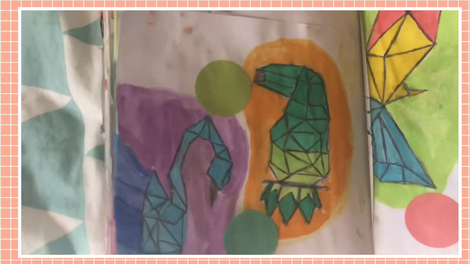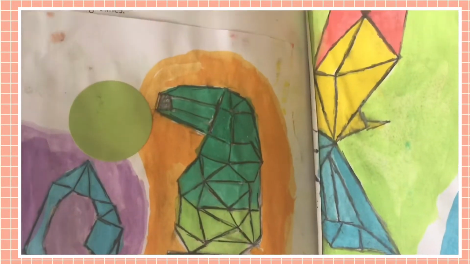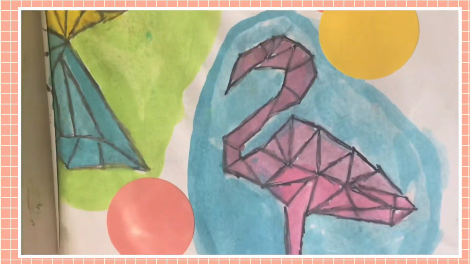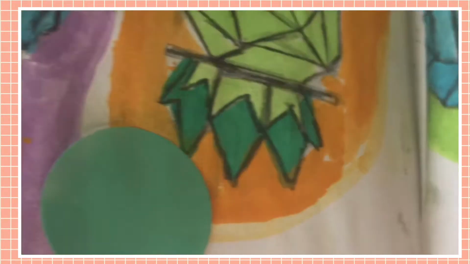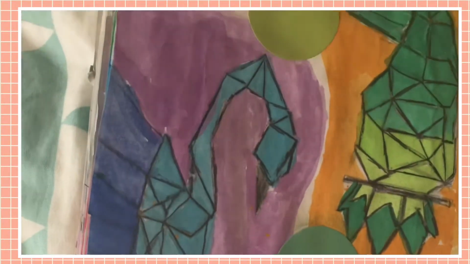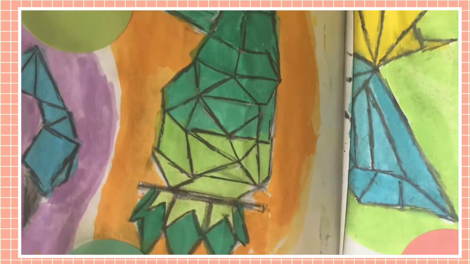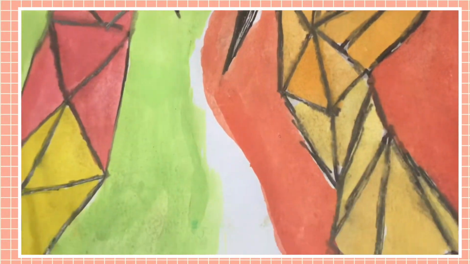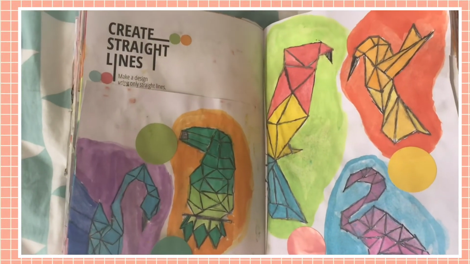I just added some touch-ups and here's the end result of this page. I also really like this page, and something that I find really hilarious is how I decided to add circular stickers, not for really any reason. I just thought it would look more pretty with those. And it's hilarious because I completely forgot that the prompt was to make designs using straight lines. But I guess that's fine because it was only to make designs with the straight lines, not to only use straight lines on the whole page.